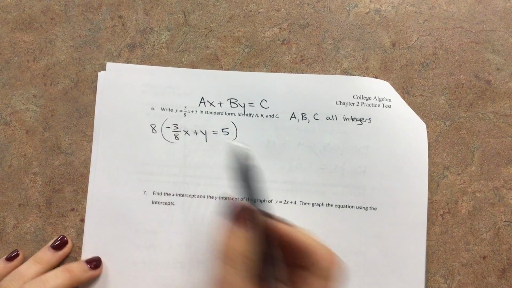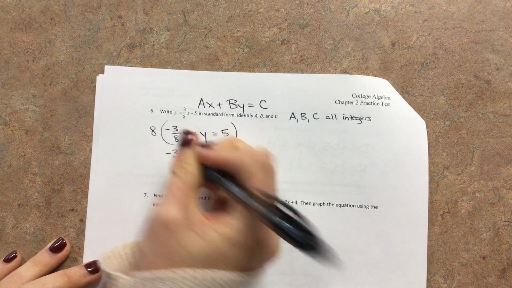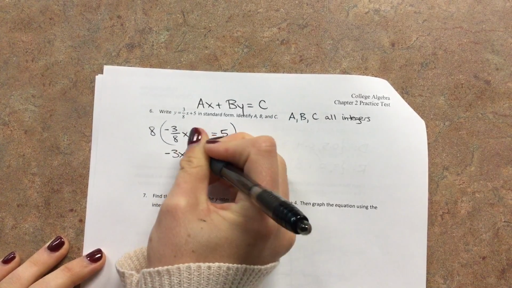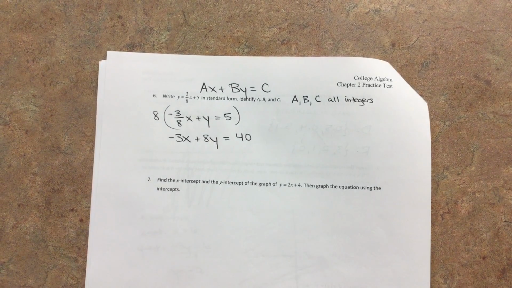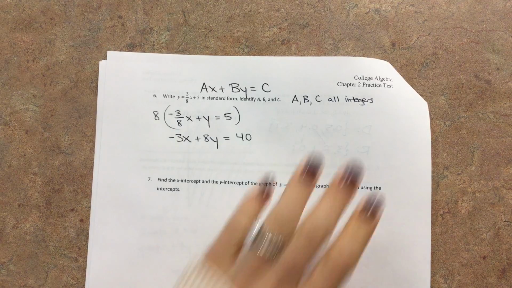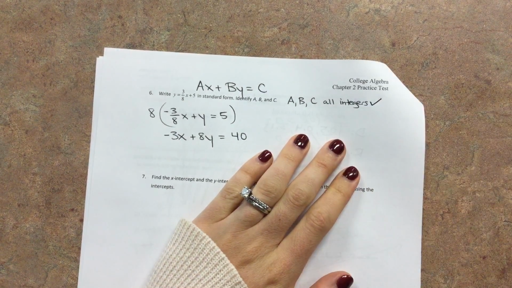So 8 over 8, this will cancel, and you'll just have a negative 3x left. And then 8 times y, and on the right-hand side, you have 8 times 5. Bless you. So now we fix this. So all integers. That's the first rule.